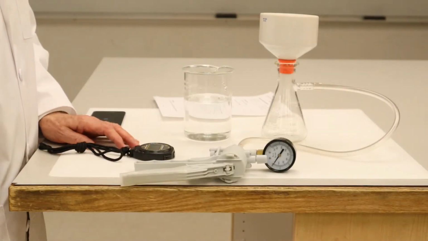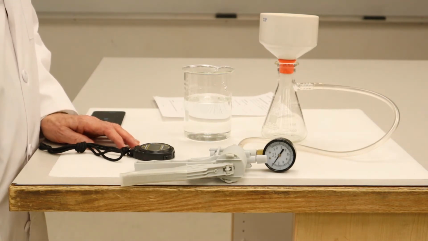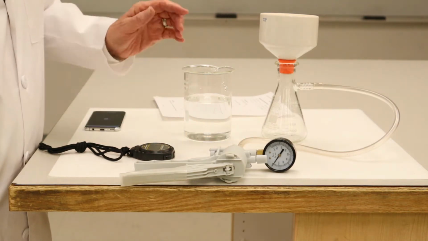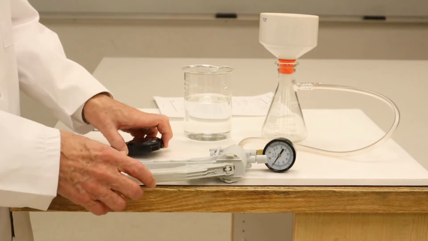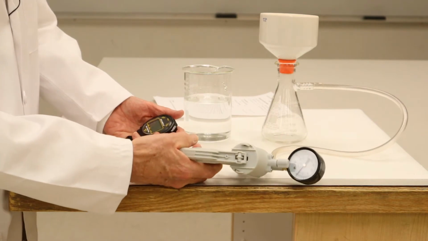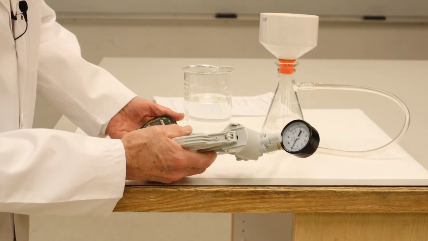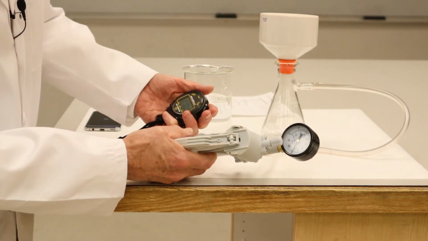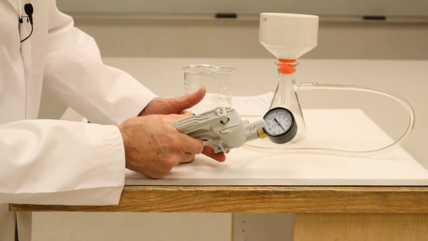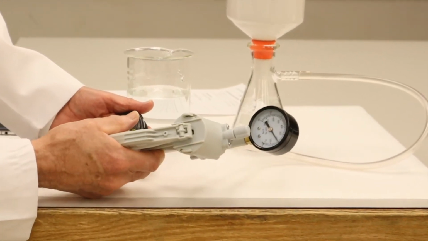Now let's do the measurements necessary to find flow rate Q2 for our pressure difference of 200 millimeters of mercury. I've emptied out the bottom flask here, filled this with water, and now I'm going to use the stopwatch to determine how long it takes to filter 100 milliliters of water through at a higher pressure difference, namely 200 millimeters of mercury. Starting right now, keeping the pressure at 200 millimeters of mercury.